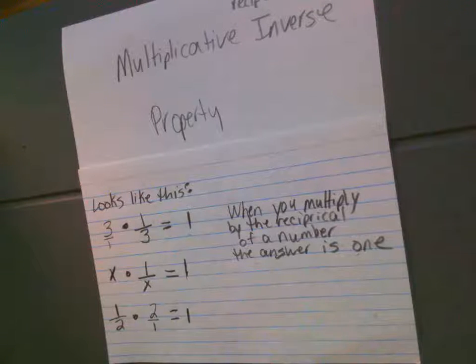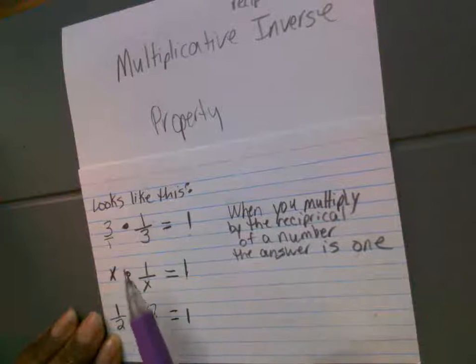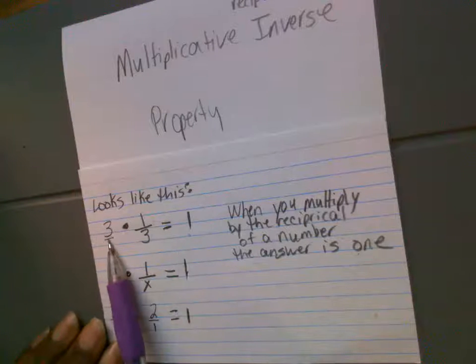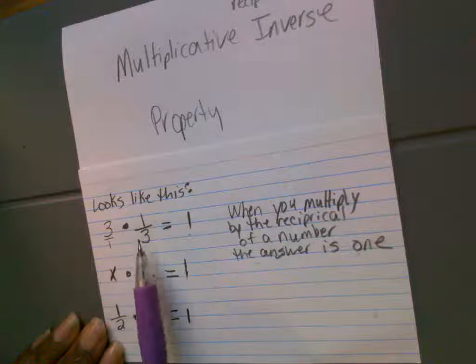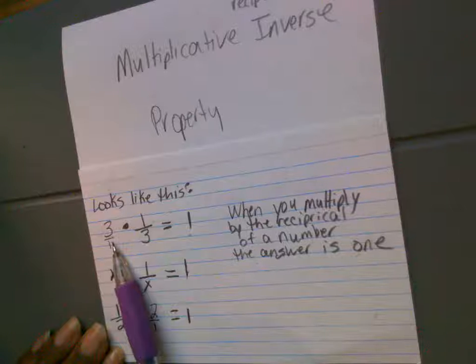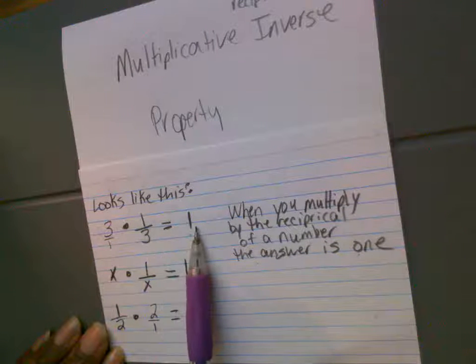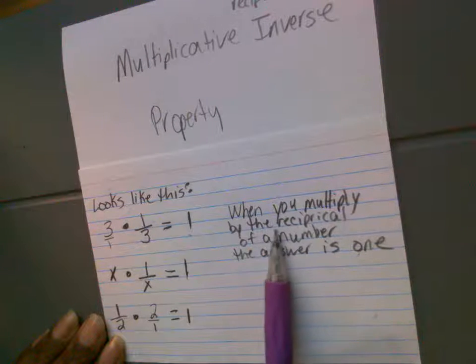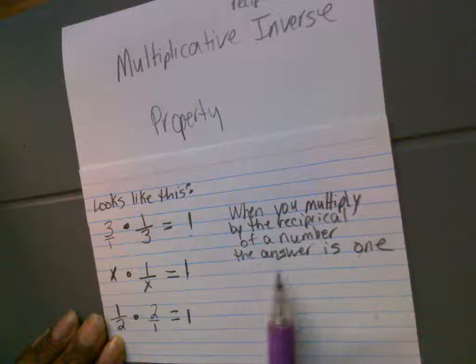The back side of the card looks like this. You only need to write one of the examples. If you want to write them all, that's fine, but you only really need one. So you have 3. The reciprocal of 3 is 1/3. When you multiply 3 times its reciprocal, the answer is going to be 1. Anytime you multiply a number times its reciprocal, the answer is going to be 1. So over here is the explanation. When you multiply by the reciprocal of a number, the answer is 1.